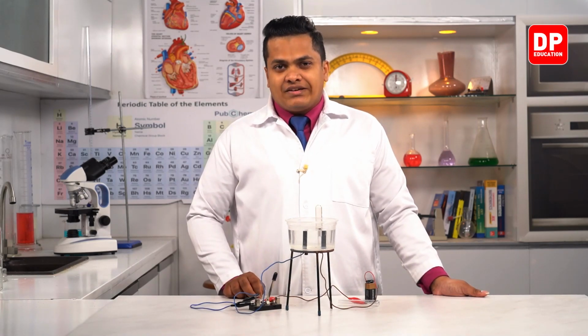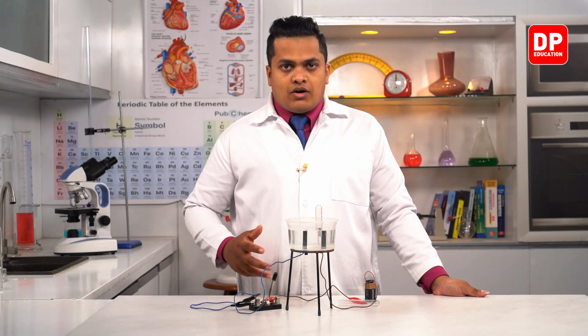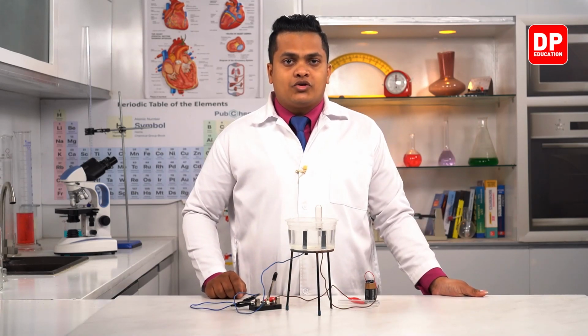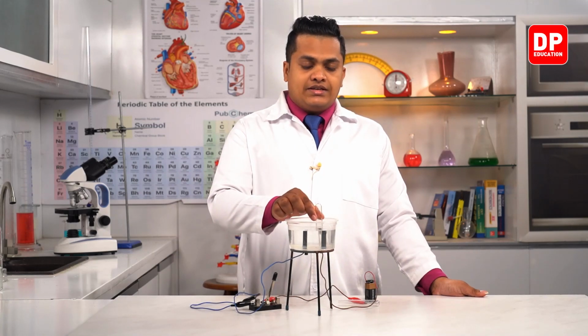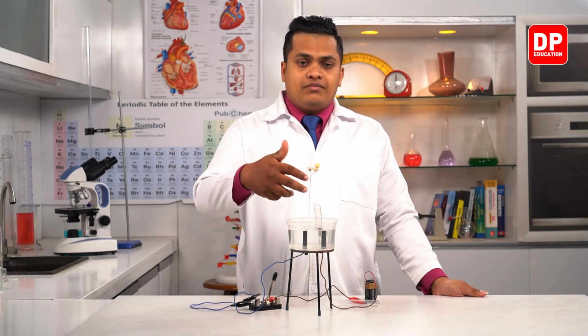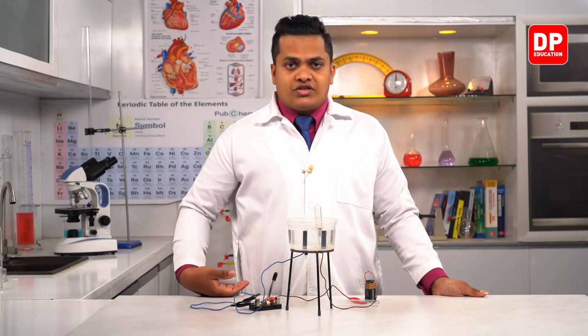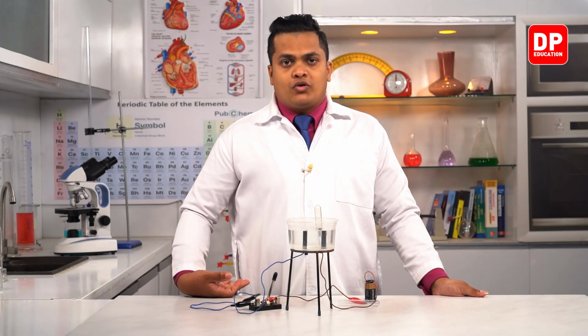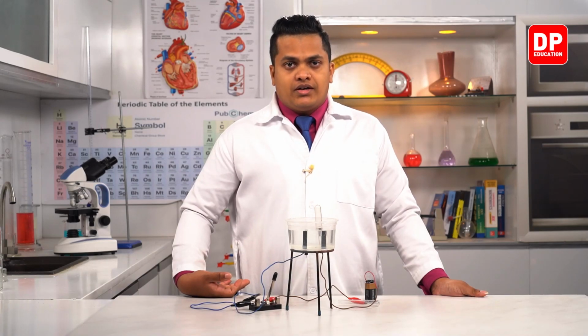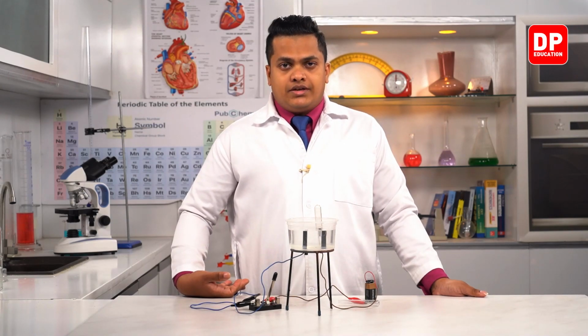Actually, it is somewhat difficult to carry out the experiment to show that there is oxygen, because as soon as I release my finger, the oxygen gas is going to come out. If you want a clear observation, then we have to use a somewhat larger container.